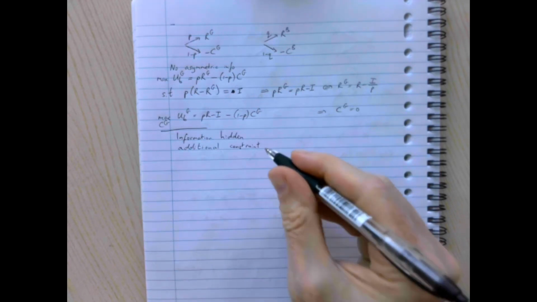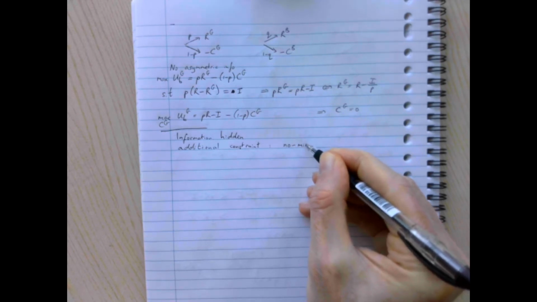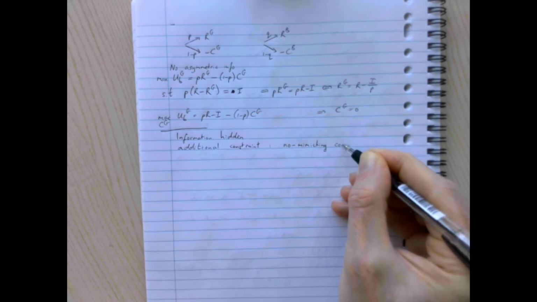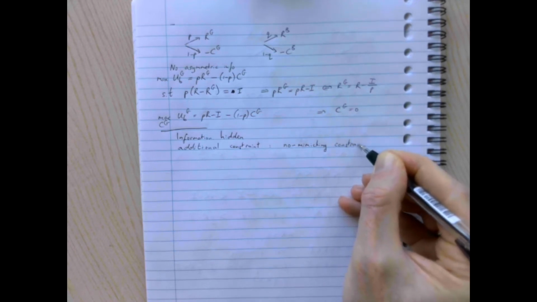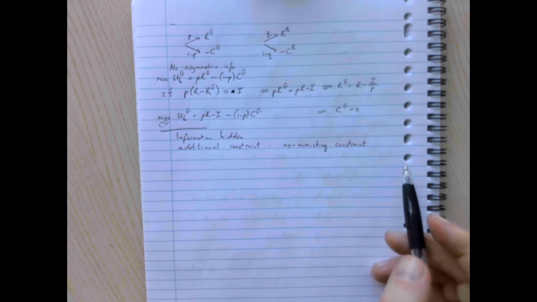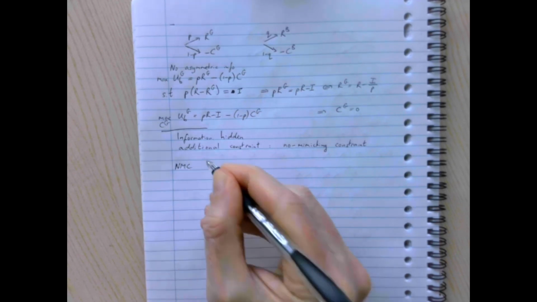So we are asking for the so-called no mimicking constraint. The constraint which says bad types do not want to pose as good types, but rather prefer to say, well, I admit being a bad type. So what does that mean? Well, if a bad type, let's call this the no mimicking constraint.